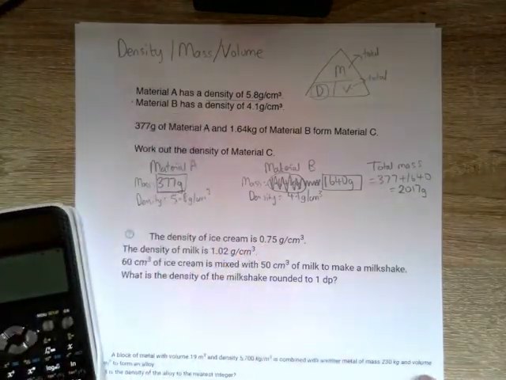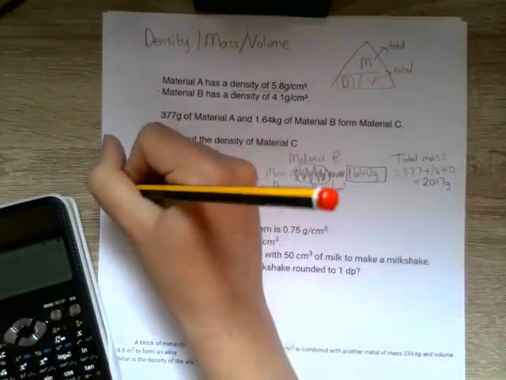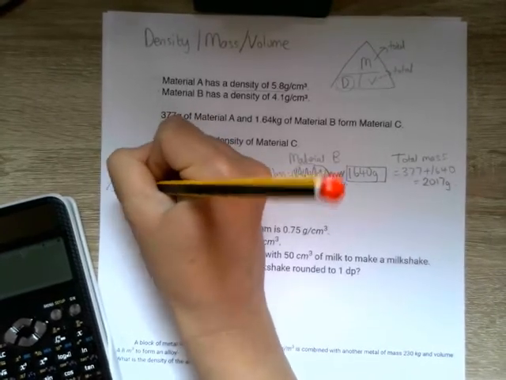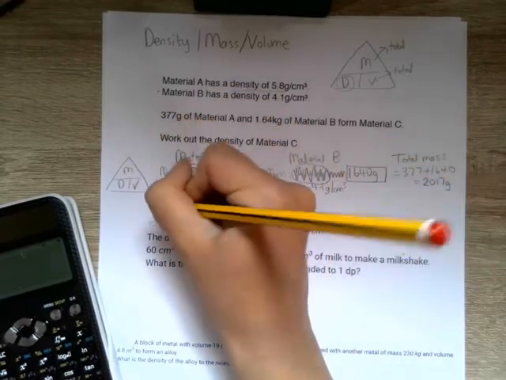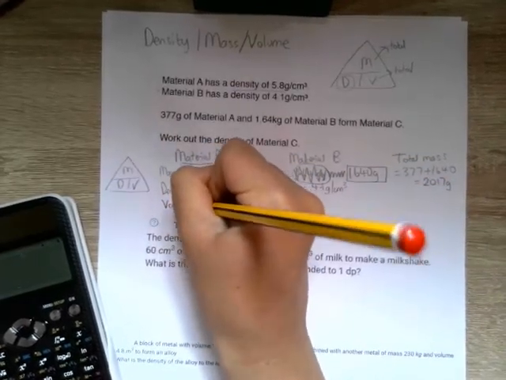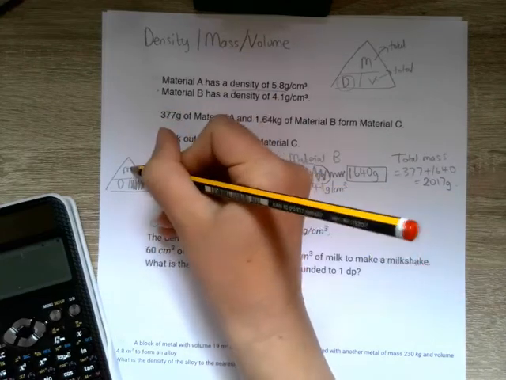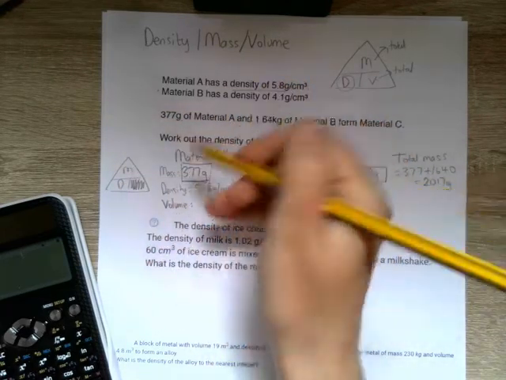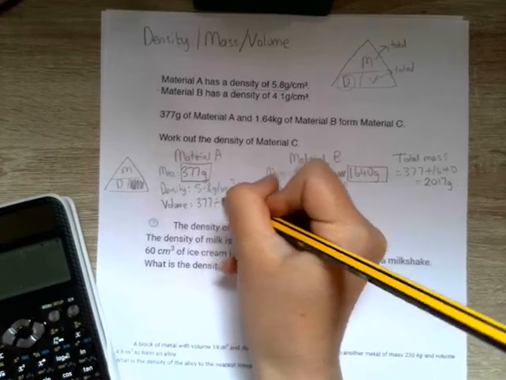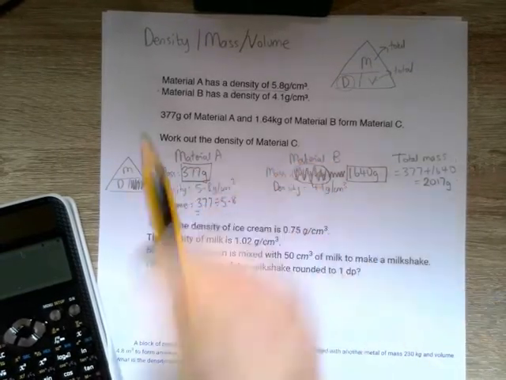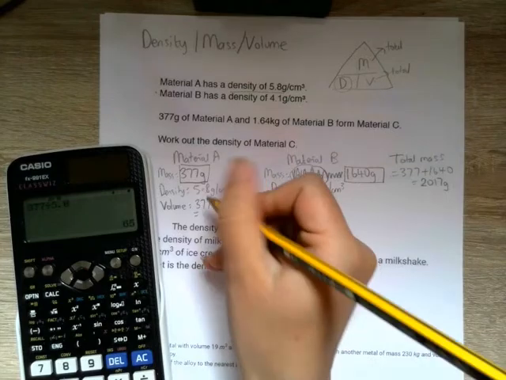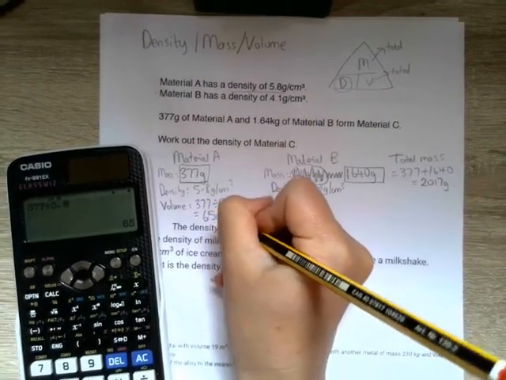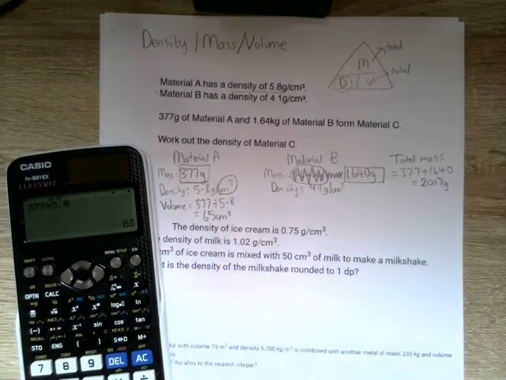Thinking about the formula up here, we now know the total mass, but we don't know the total volume. So I'm going to have to use the mass density volume formula triangle for material A. I know the mass and I know the density, and I can use that now to work out the volume of A. If I cover up the V, I've got mass divided by density. So it's going to be 377 divided by 5.8, so the volume of A is 65, and I know it's centimetres cubed because I can take that from the density.